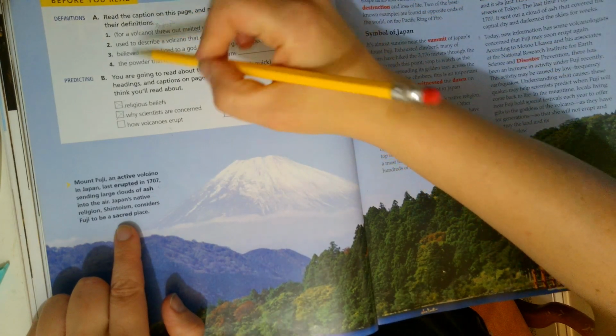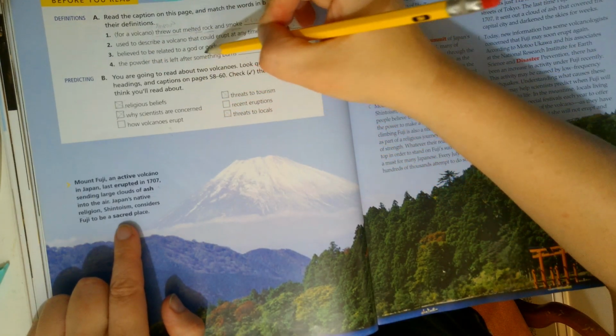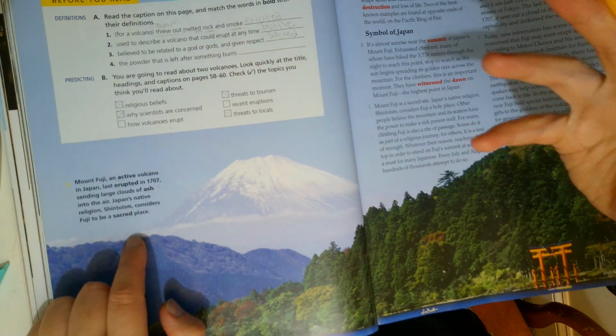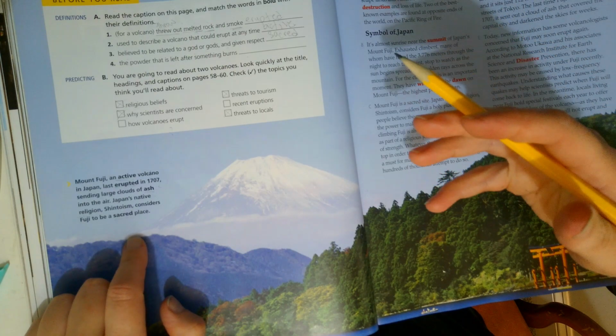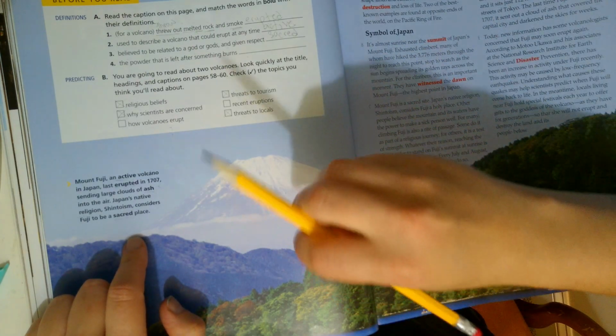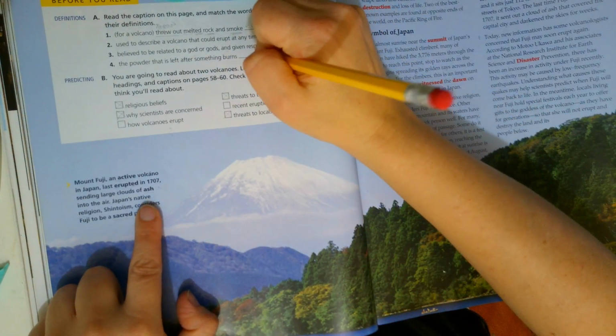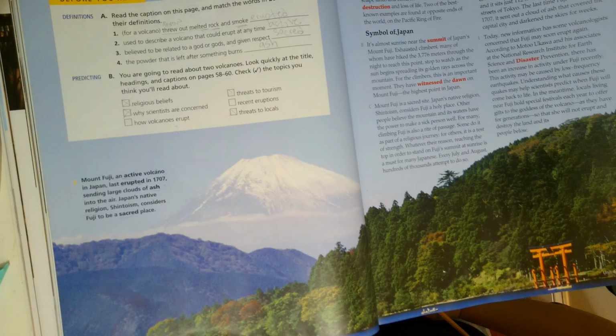Which means that the powder that is left after something burns, you see this in a fire, if you have a campfire outside or a fire in your home, underneath the wood is all that powder, and that powder is going to be ash. Okay, good job everybody. You have now completed your preview.